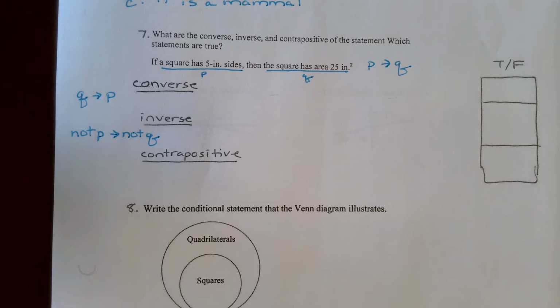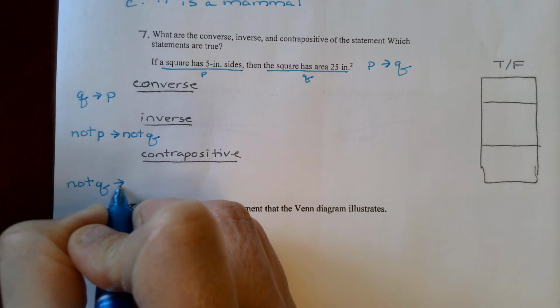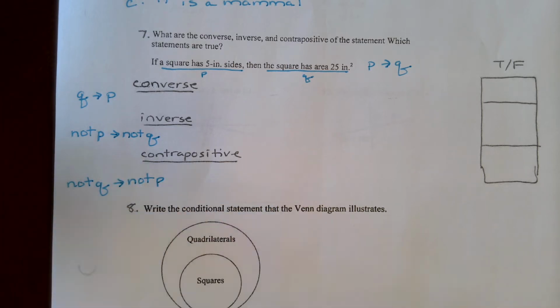It negates it and it flips it: not Q implies not P.